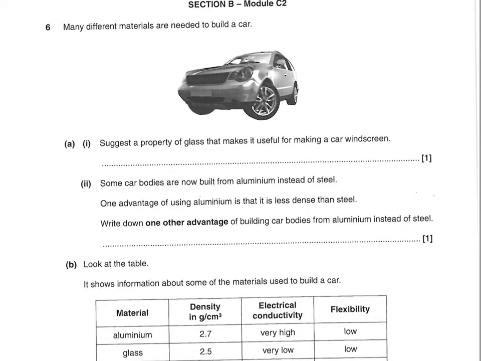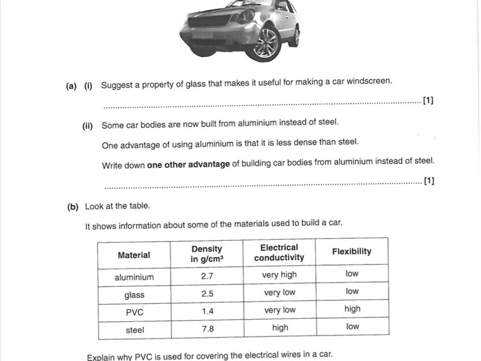Some car bodies are now built from aluminium instead of steel. One advantage of using aluminium is that it's less dense than steel. Write down one other advantage of building car bodies from aluminium instead of steel. So it's the idea that aluminium will corrode less, or it doesn't corrode at all, in fact. You could say the car will have better fuel economy. That would also be fine.